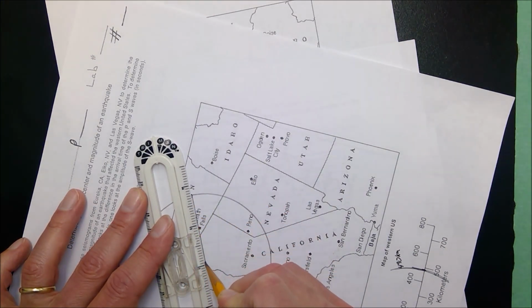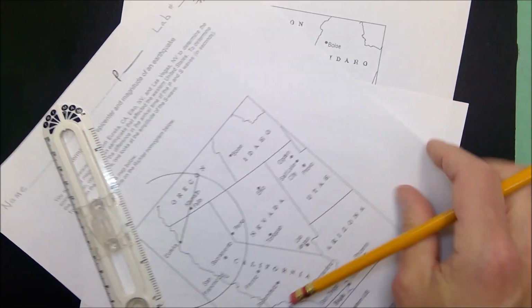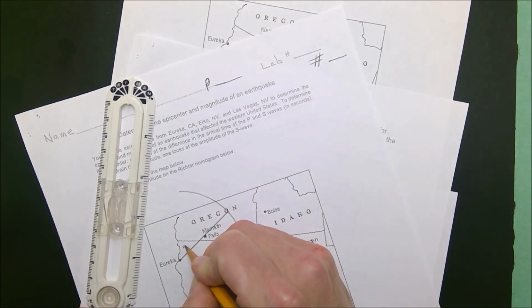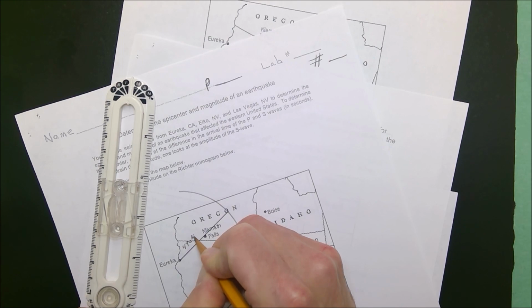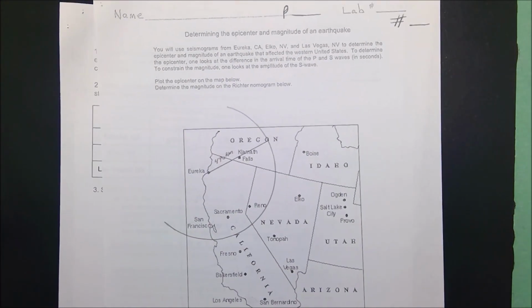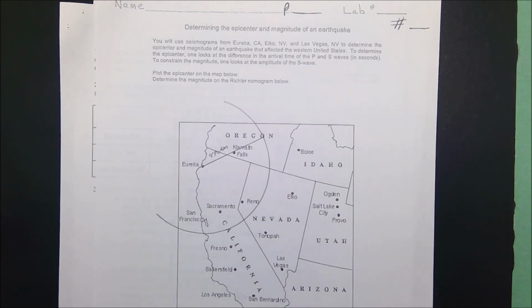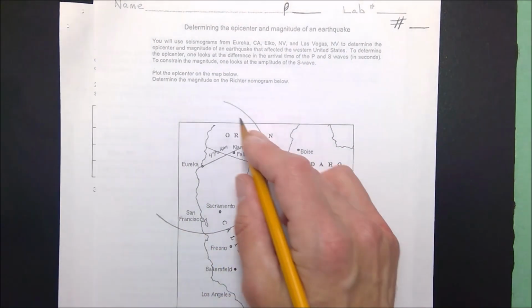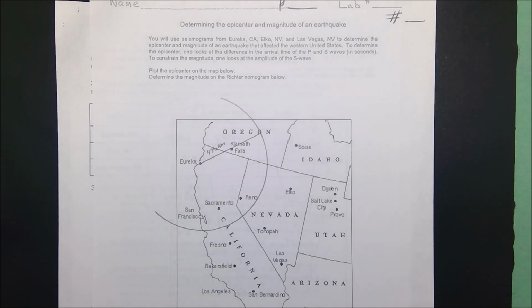And sometimes I like to do this. I'm going to mark that radius from Eureka. It was 490 kilometers from the epicenter. So my first circle is there. My epicenter could be located anywhere on that.